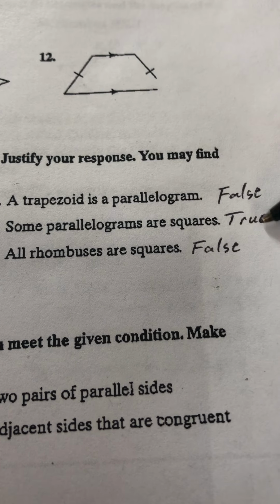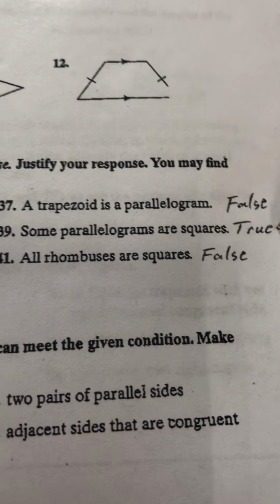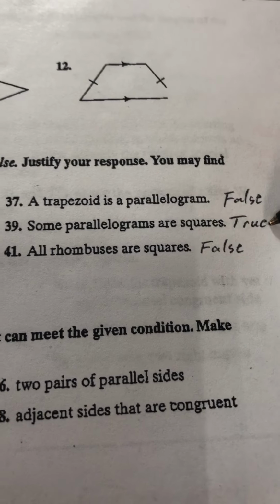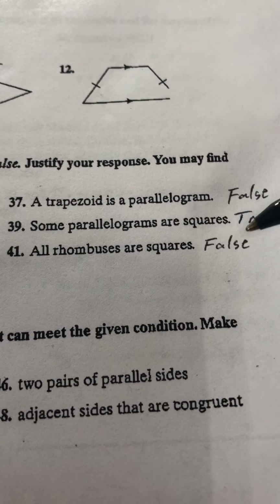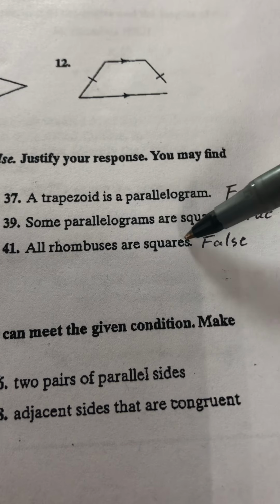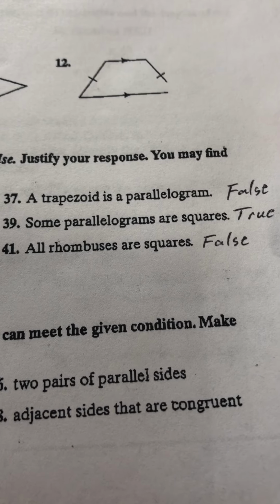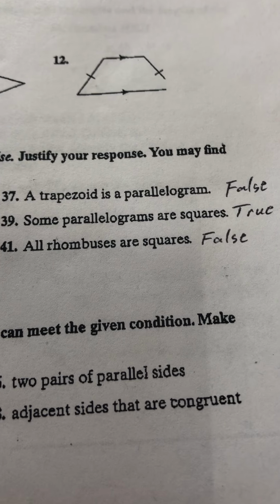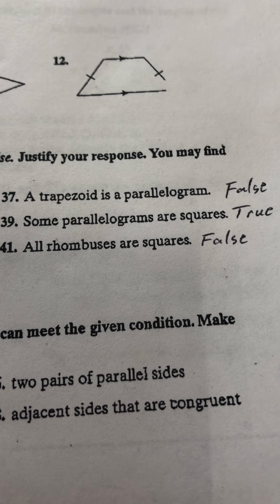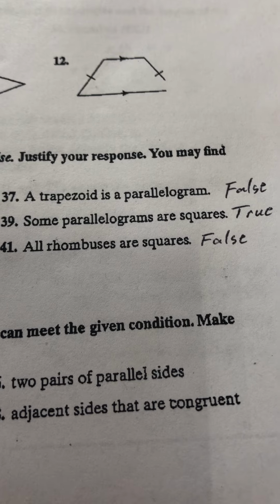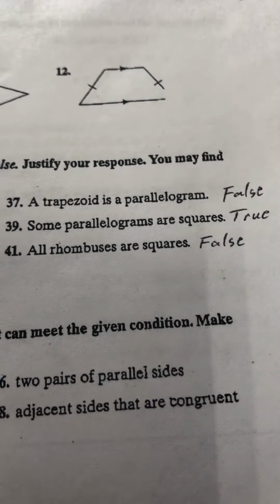Yeah, if they have all four 90-degree angles, then they're going to be squares. And all rhombuses are squares. You could say false. After false, your justification could be something to the effect that not all rhombuses have 90-degree angles. So that would be for your 41.